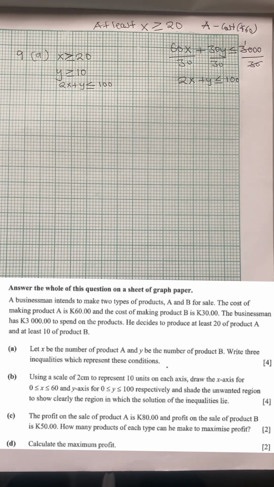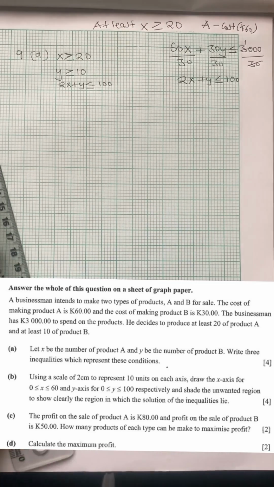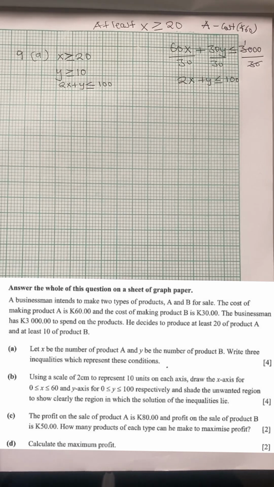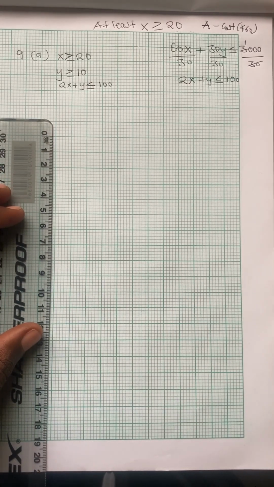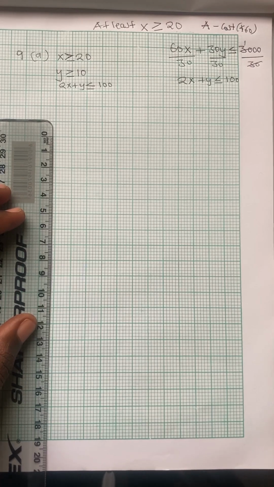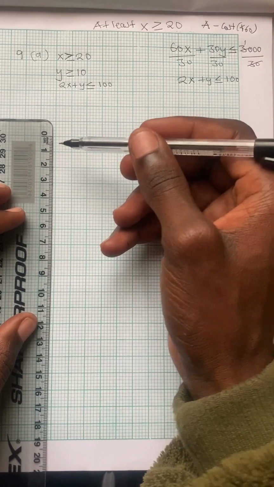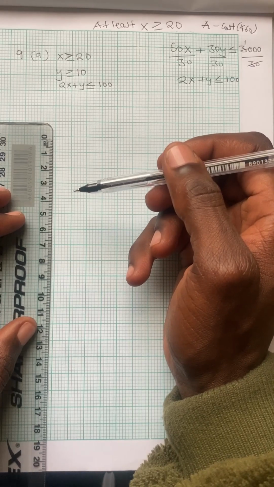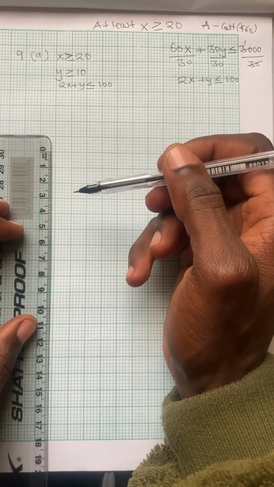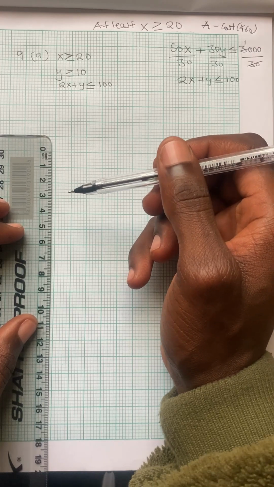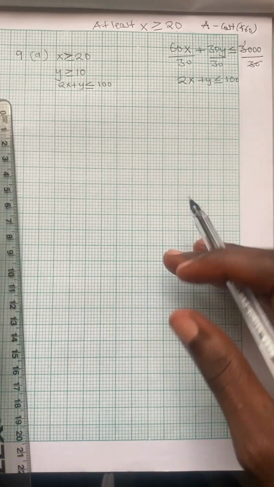We're now going to go to B, which says, using a scale of 2 centimeters to represent 10 units on each axis, draw the x-axis from 0 to 60 and the y-axis from 0 to 100. According to my graph paper, one box is a centimeter. Now we are told 2 centimeters, which are 2 boxes, should represent 10 units. So let's draw it.